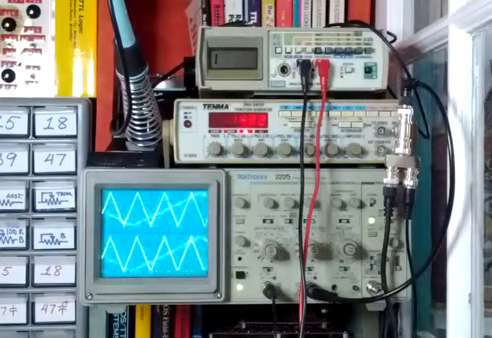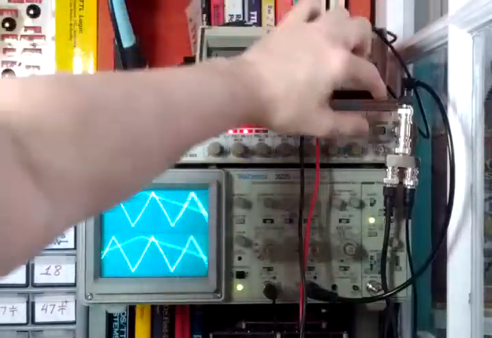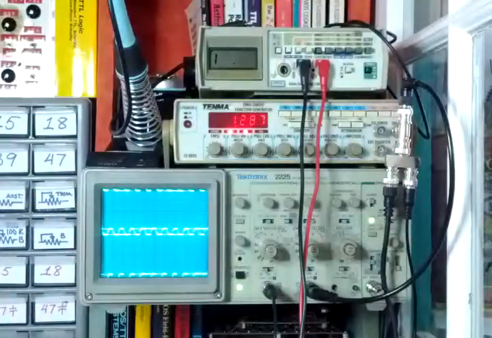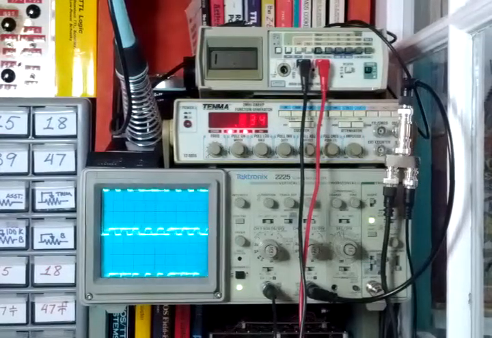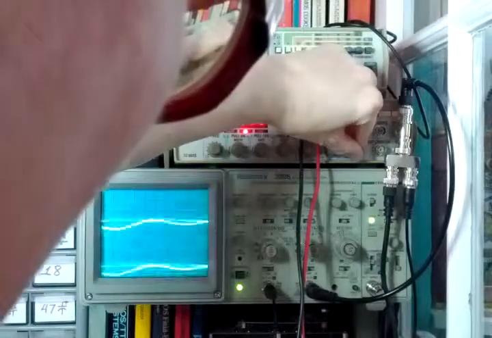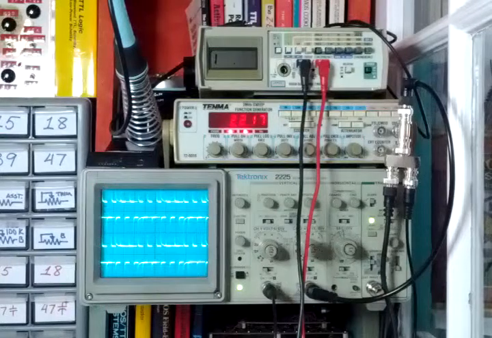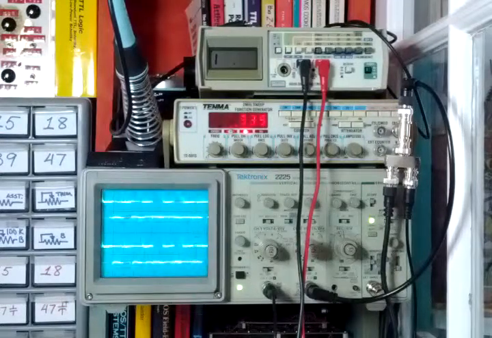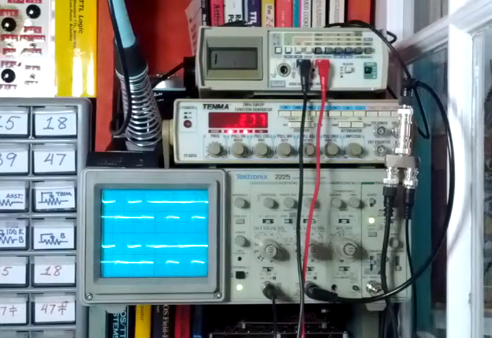The ugliest wave to look at, in my opinion, is the square wave, but the square wave also has, by far, the most harmonics. I can turn that down a bit and get a better view of it. These are the basic waveforms that my synthesizer project is going to be utilizing. For now, it's interesting to look at them and play with them a little bit on the function generator.